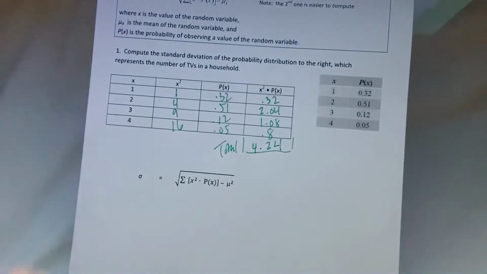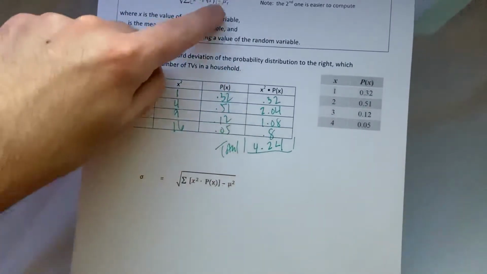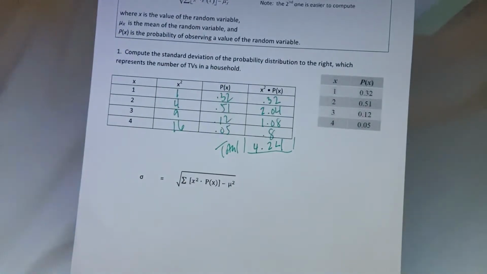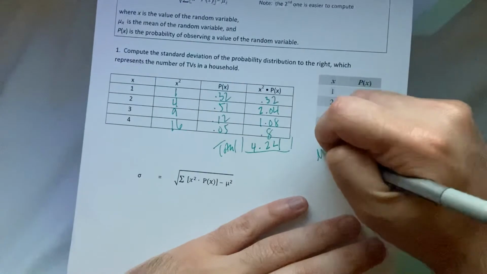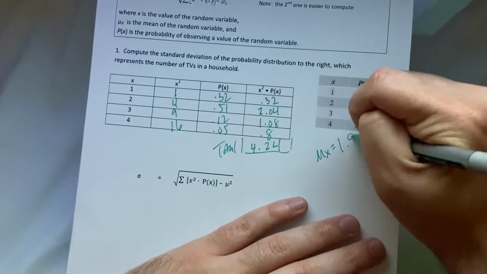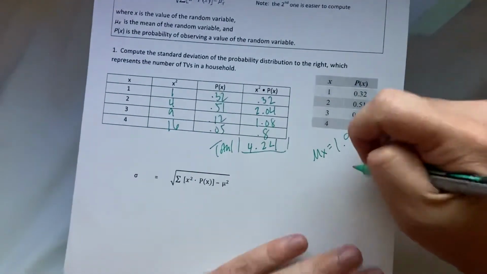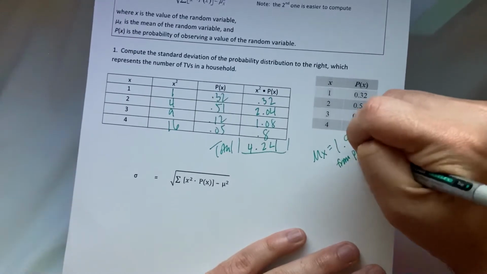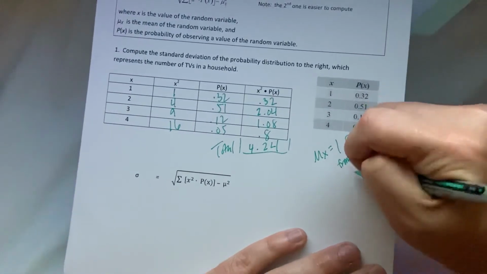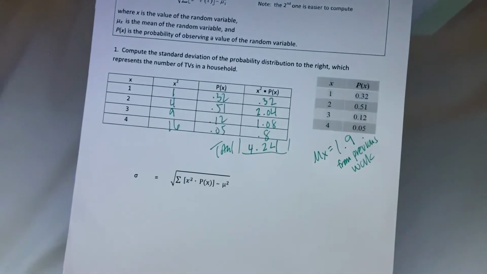Now, it says I need to take that number, subtract the average squared, and take the square root. If you recall from previously, the average was, I believe, 1.9 from the previous problem. Should be in the previous video.